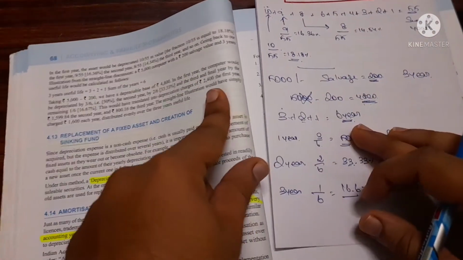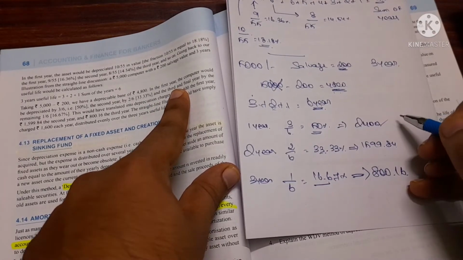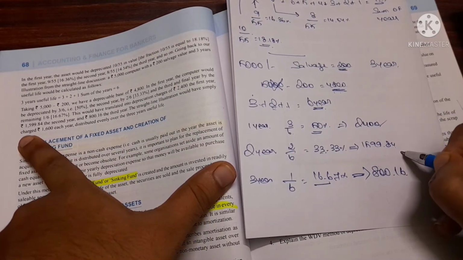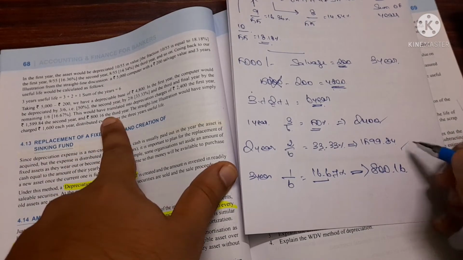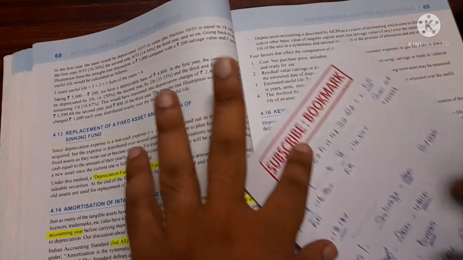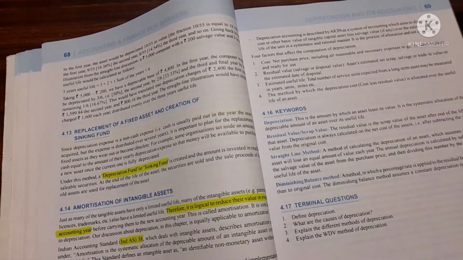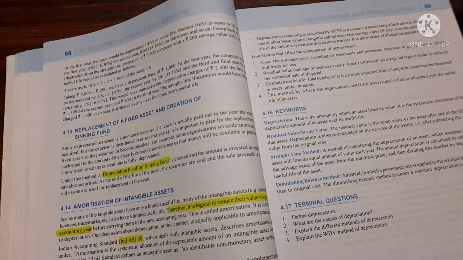So let's check the values. In the first year 2,400, in the second year 1599.84, in the third year 800.16. We are summing the digits, so this is called the sum of the digits method.